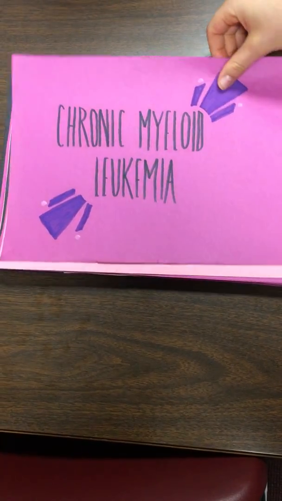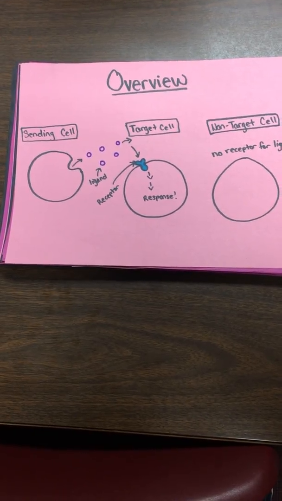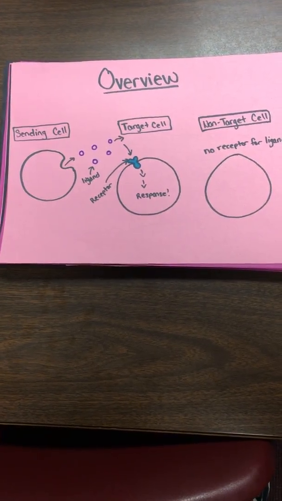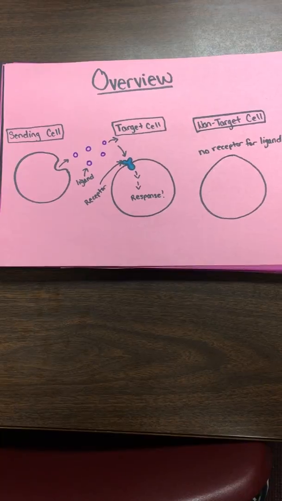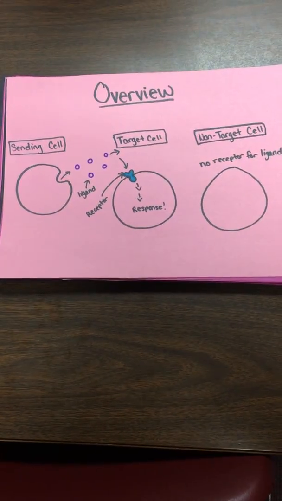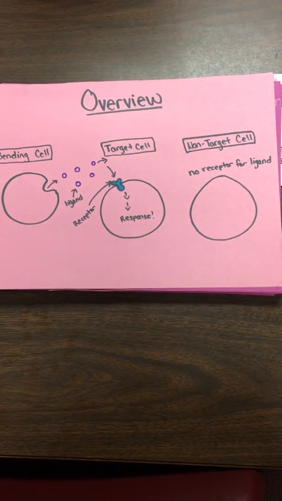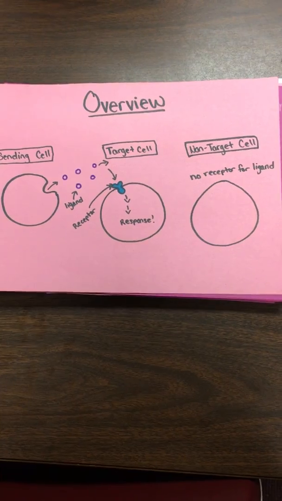Chronic myeloid leukemia. Cells communicate using chemical signals. These signals are proteins made by the cell that are released into extracellular space where they move to neighboring cells. Signaling molecules are called ligands and are only accepted into another cell if the cell possesses a receptor. When the ligand meets the receptor, a change is triggered inside the cell.